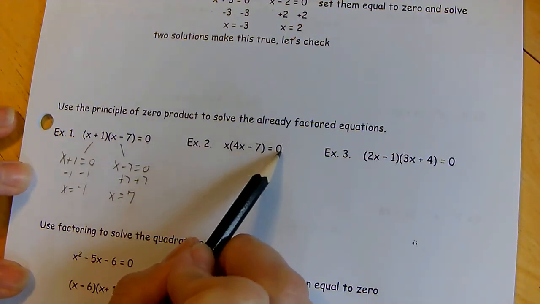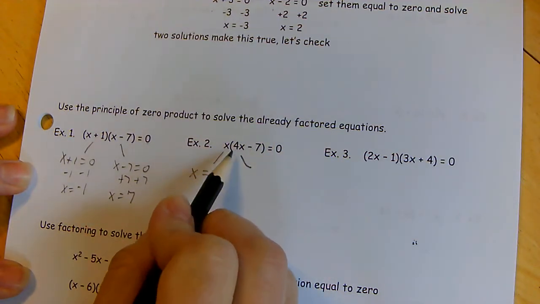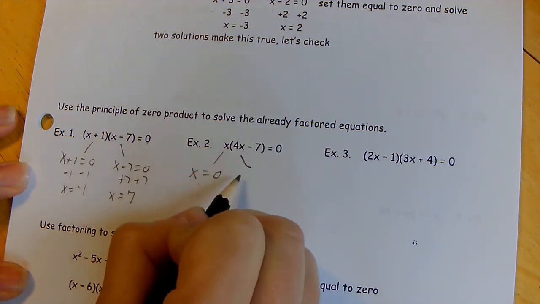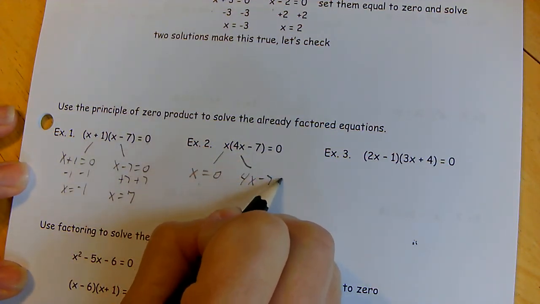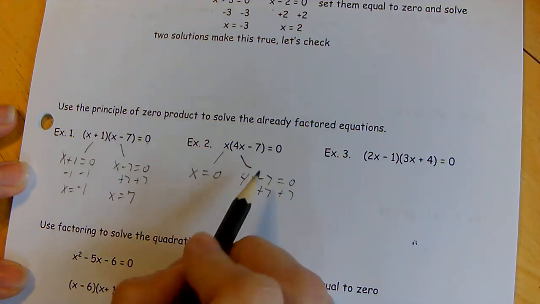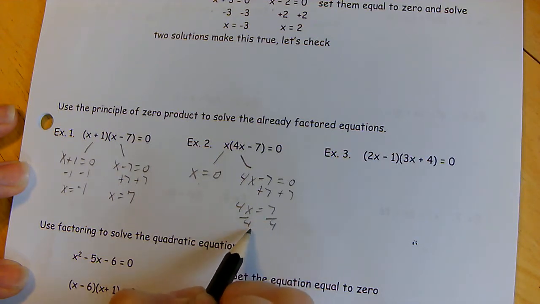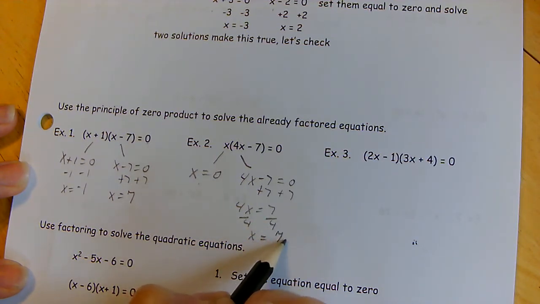Here, I'm factored. I have my 0. I'm going to set them equal to 0 separately. X equals 0. That can be a solution. 4x minus 7 equals 0. I'm going to add 7. Divide by 4. X equals positive 7/4.